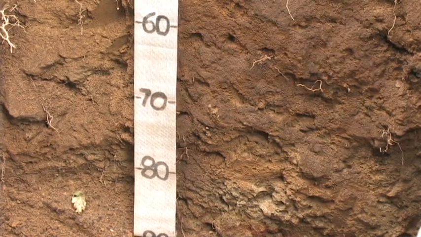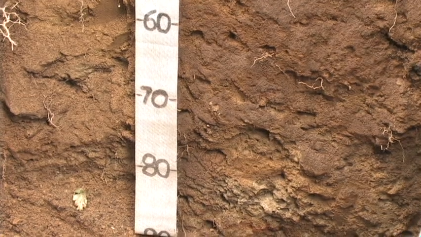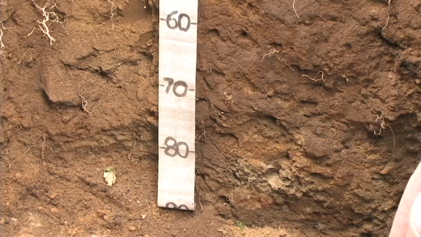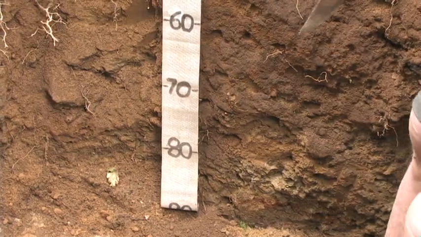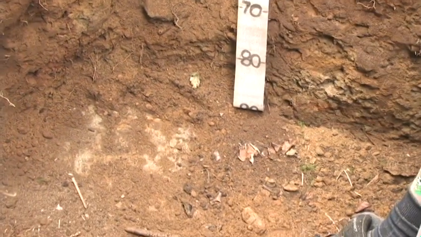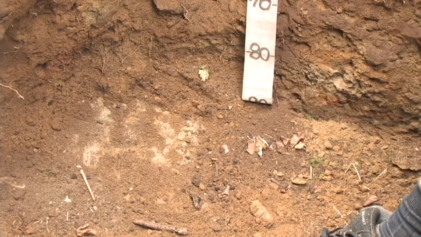So we would designate that layer as BFG.